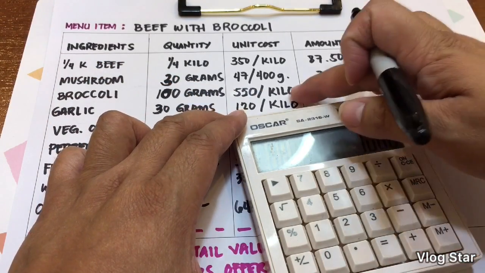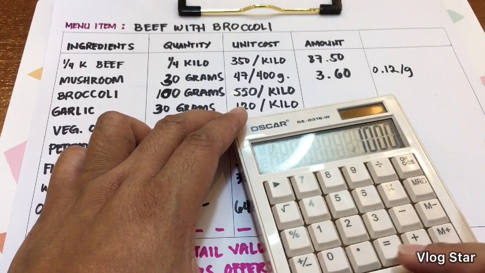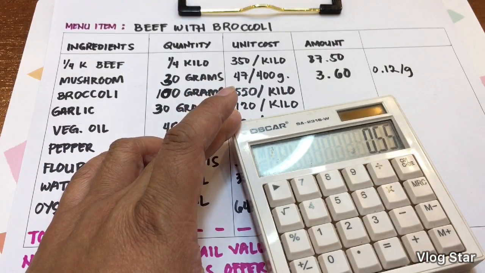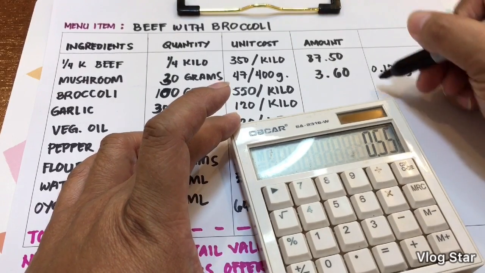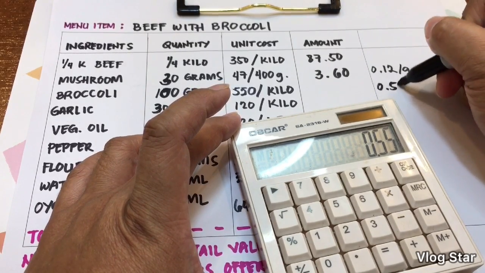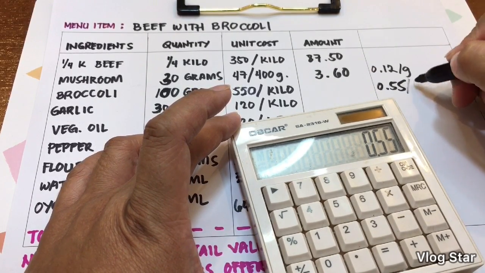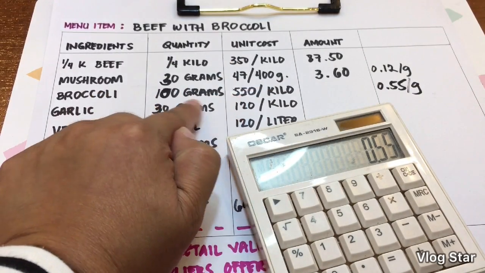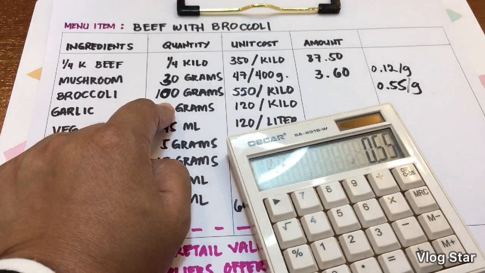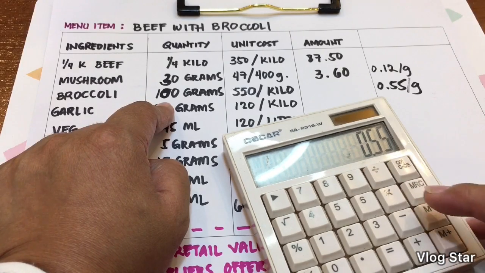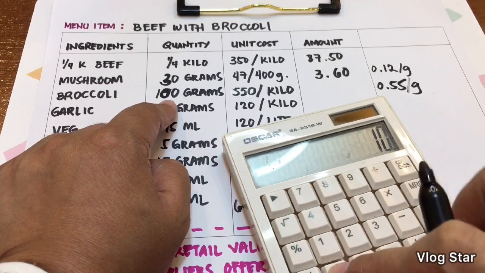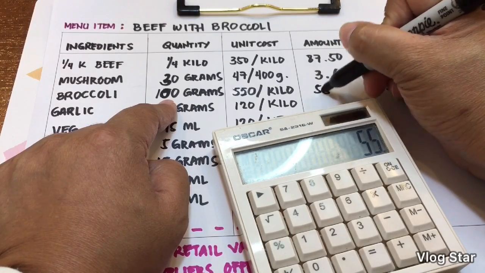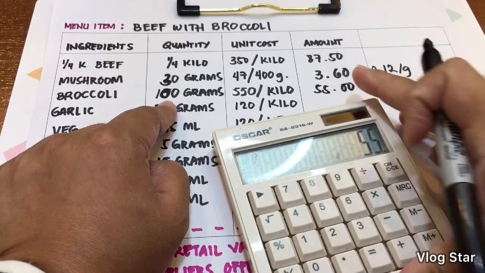Hindi pwedeng divided by 1 kasi kilo lang yon, di ba? So, 1,000 grams. That will give you 0.55 peso per gram. Okay? So, ngayon, kailangan mo ng 100 grams. So, yung 0.55, i-times mo yan sa 100 ngayon kasi yun yung kailangan mo. And that will give you 55 pesos.